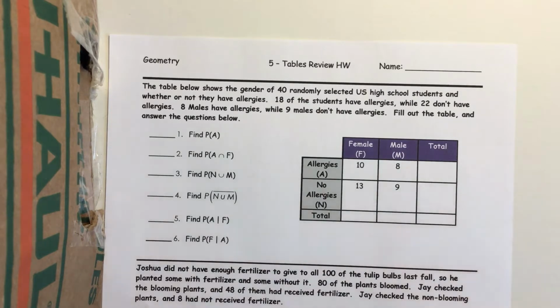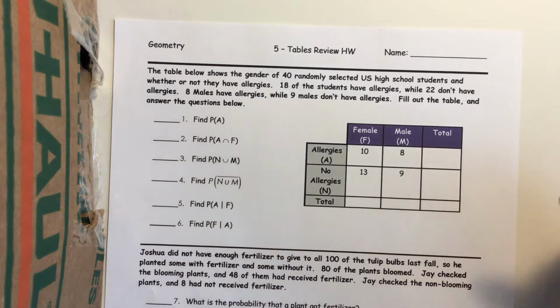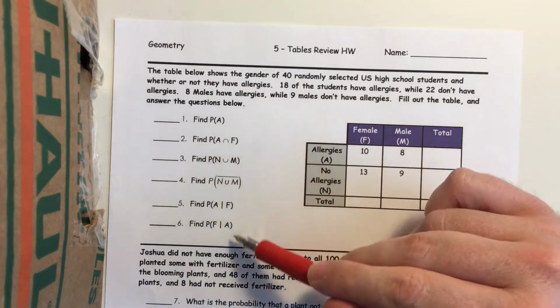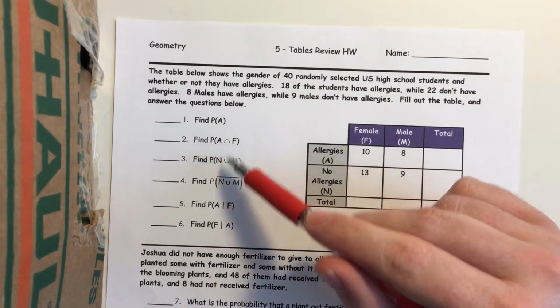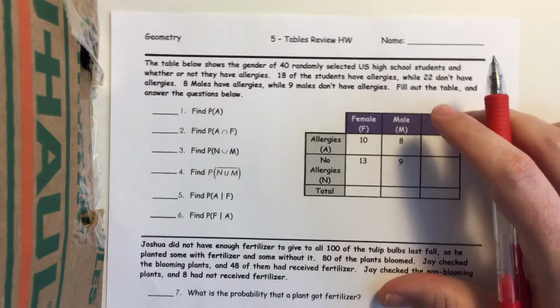Okay, I'm going to go over the homework from the notes from yesterday, and this homework is sort of a review of all the stuff we've done. So this homework, I think, is really tough. They both use tables, and they ask you a bunch of questions. Some are conditional probability, and then some are from before. Let's just jump in, and hopefully, if you were struggling with this, it will help you out.